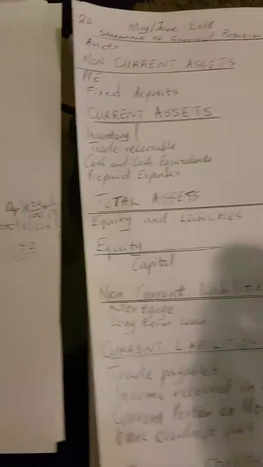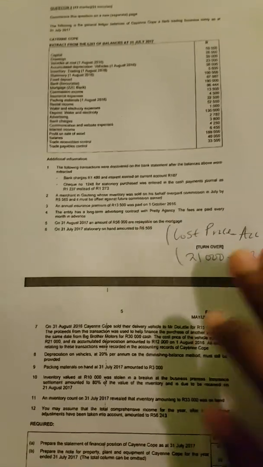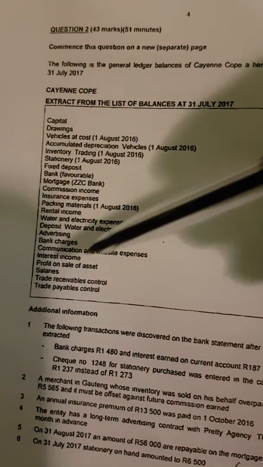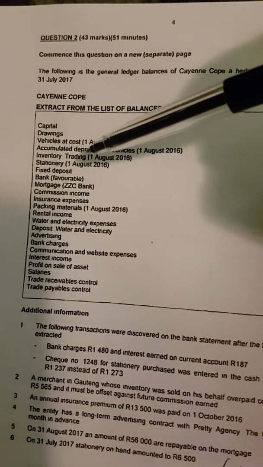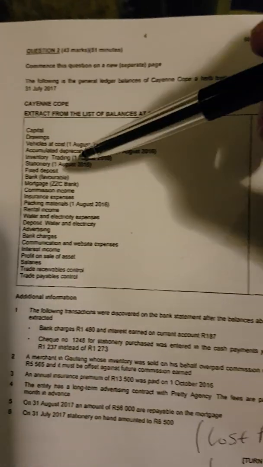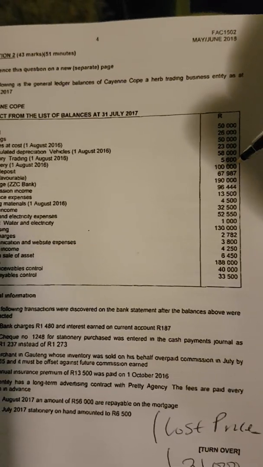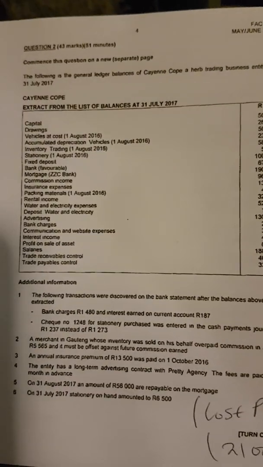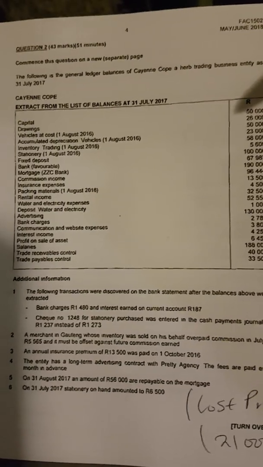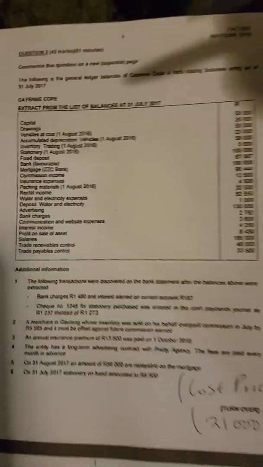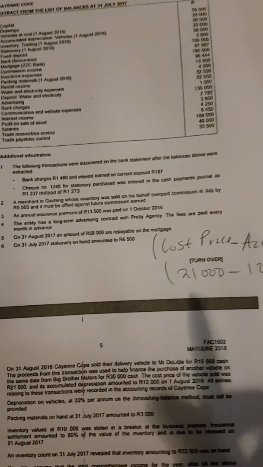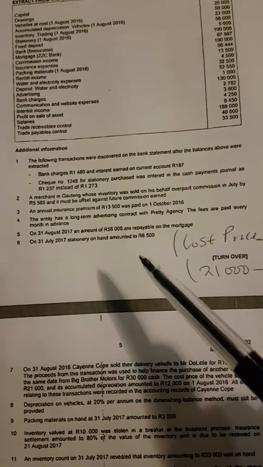If you look at our information here, we have trading inventory on the 1st of August of 58,000. We also have stationery on the 1st of August of 5,600. But we don't focus on them. We focus on the inventory at the end of the financial year.